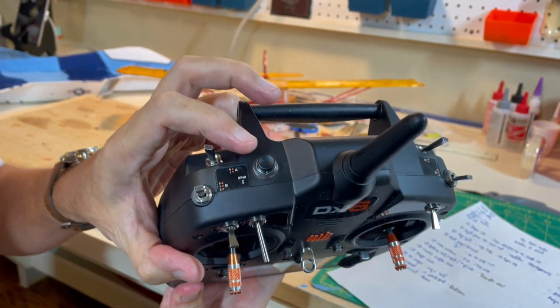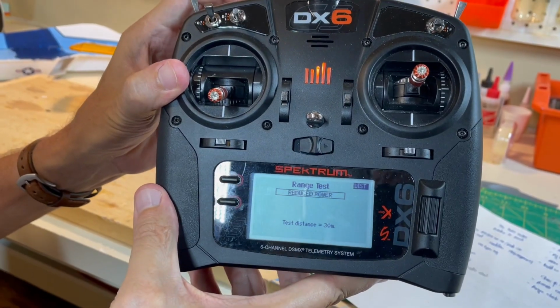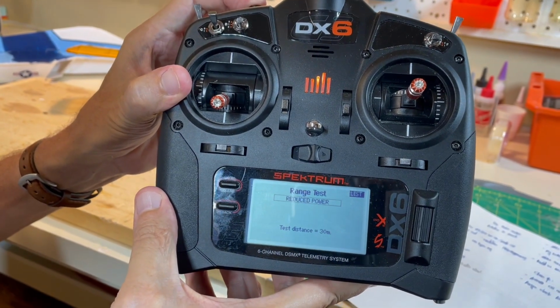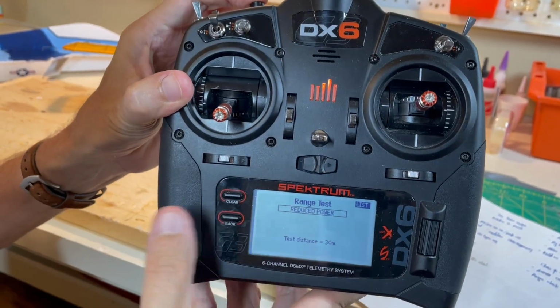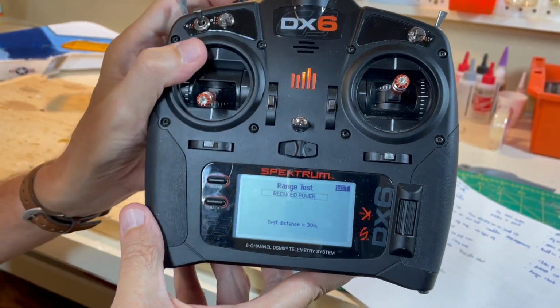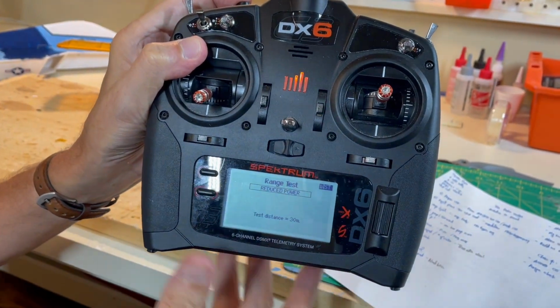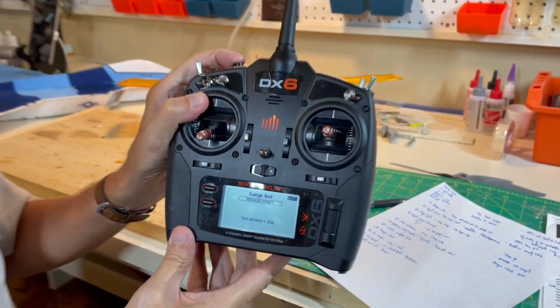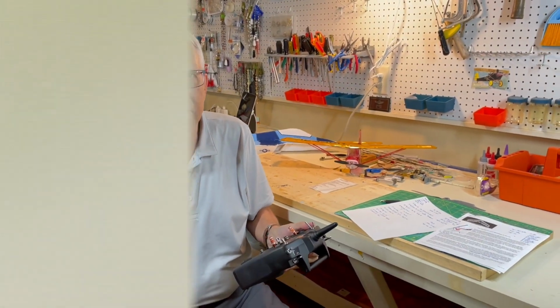But on the top, we have the bind switch. When I push the bind switch, it goes from full power to reduced power for the range check. By holding it at reduced power, and the model is just 30 meters away, which is not very far at all, when you move the control sticks and everything works okay, that is a demonstration that the range is proper for flying the model when you're at full power without the range test.